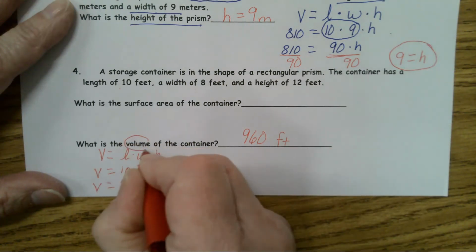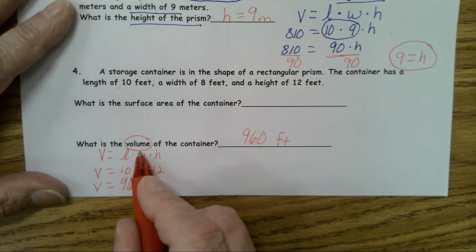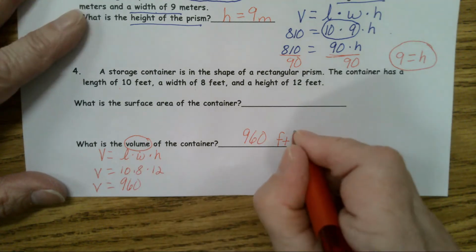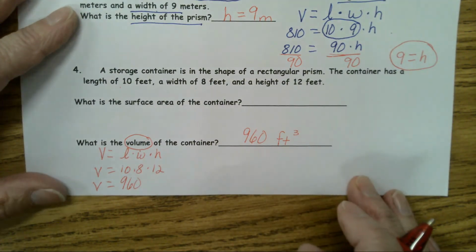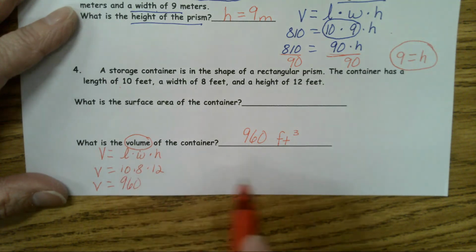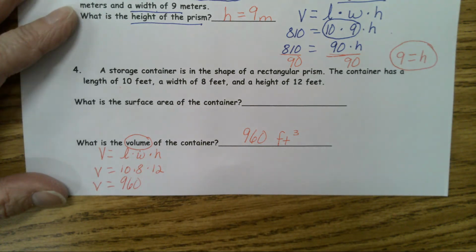Circle the word volume. Do you use square for volume? It's cubed. Do you know why it's cubed, kids? It has 3 numbers, and volume is 3-dimensional. It's measuring how many cubes fit into a shape. It doesn't measure flat things. It measures how many little cubes you can put in that. Picture cube Legos. How many cubed Legos could I get in this box? That's what it tells you.